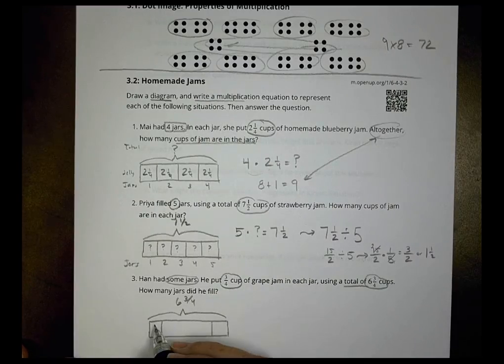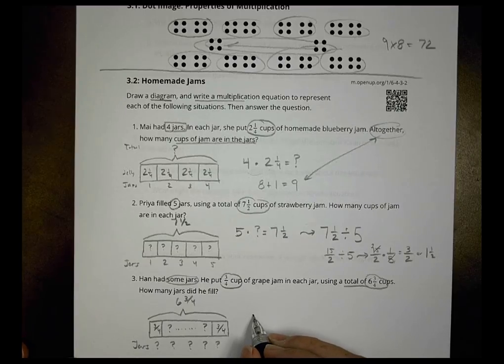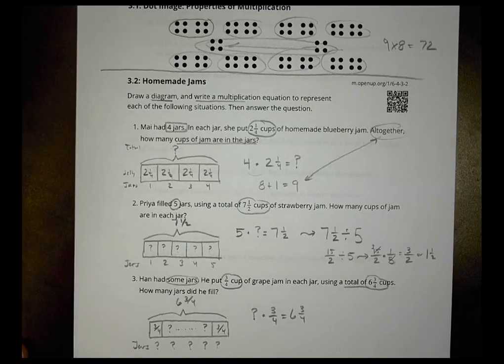We know that in each jar is 3/4 of a cup, so I'm going to put a 3/4 and a 3/4, and then in here I don't know how many more of these I might have, so I'm going to just indicate that with a question mark. So in terms of the jars, the number is what I don't know. How many might there be if I'm going to put 3/4 of a cup in each one of them? So what we're saying here is I don't know how many groups of 3/4 will equal 6 3/4. That's what I don't know.